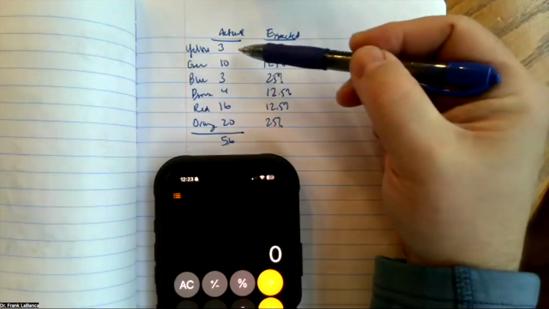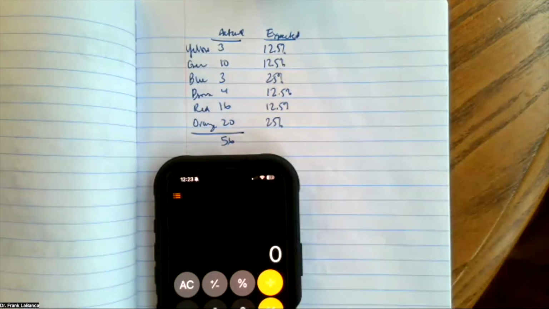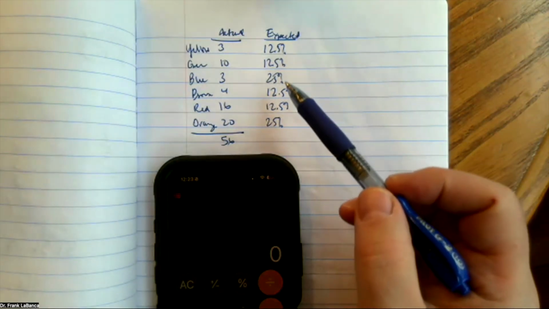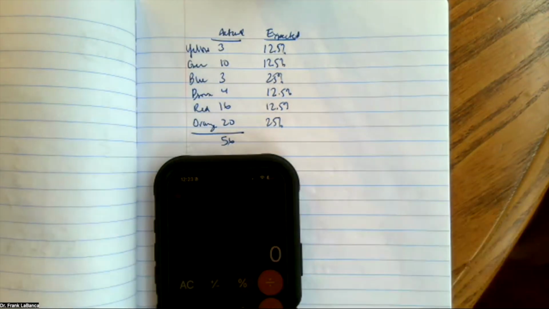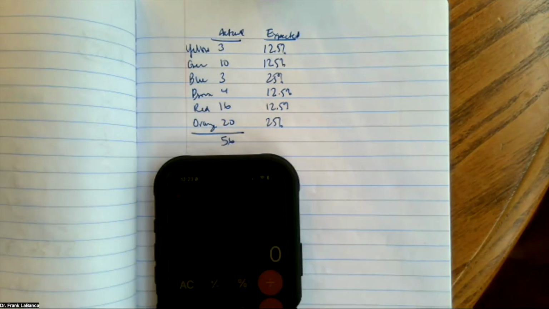So this is what we got by watching the video and what was actually in the bag. Raw number of 56 M&Ms. And then what was expected over here is the percentage. But remember, these are n's, these are percentages. They're not equivalent to one another.